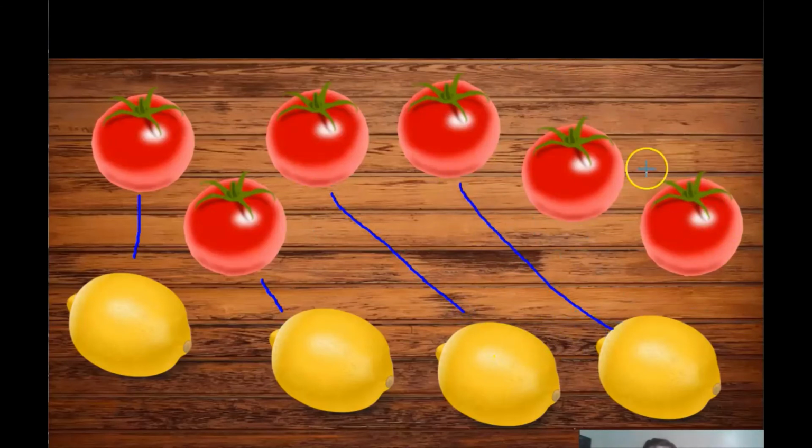That leaves 2 tomatoes without a match, and that tells me that my lemons are fewer. I have fewer lemons than tomatoes.